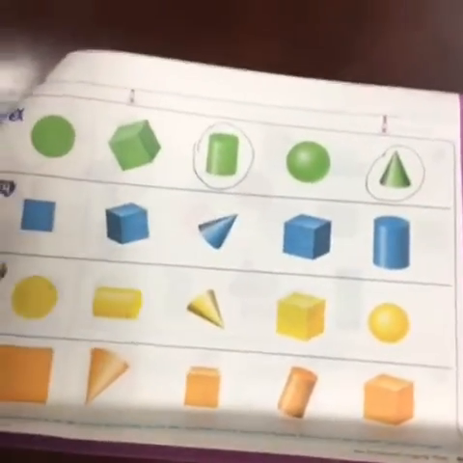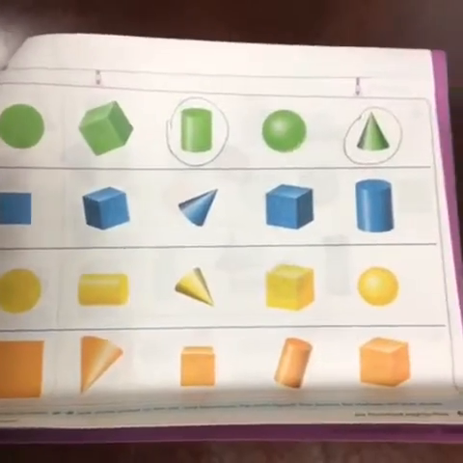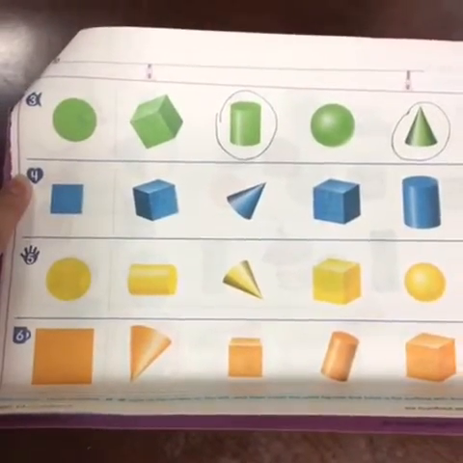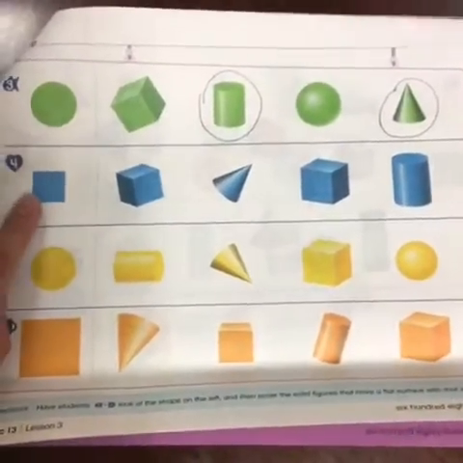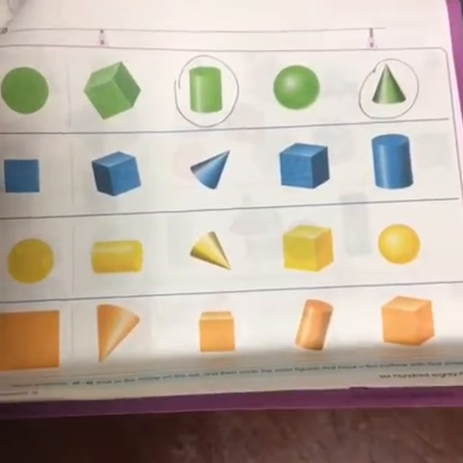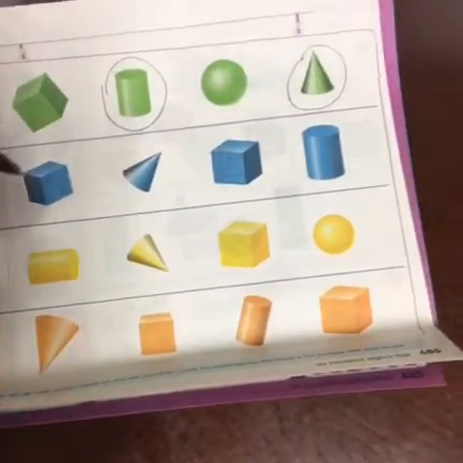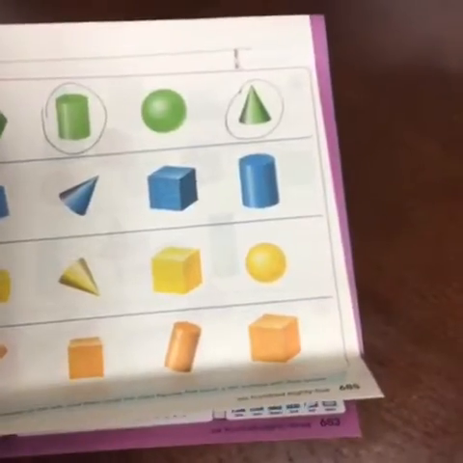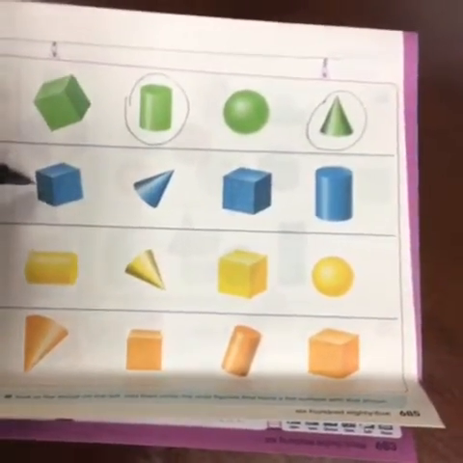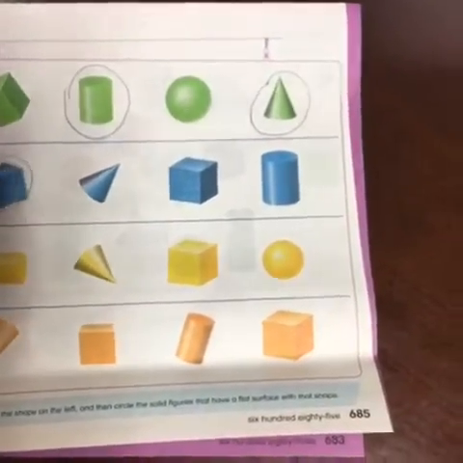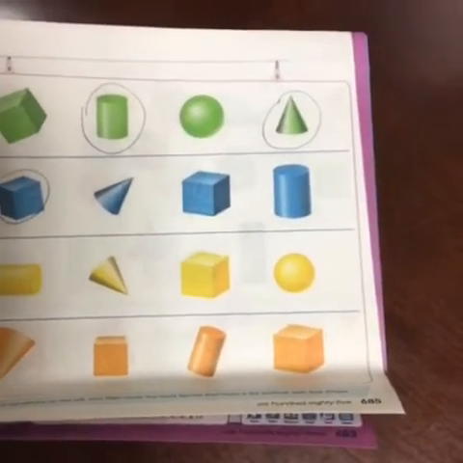Okay, now let's move on down to number 4. Can everybody put their finger on number 4? Good job. What shape are we working with here? A square. Nice job. So let's go through. Does this one have a square face? It sure does. It has a lot of them, right?